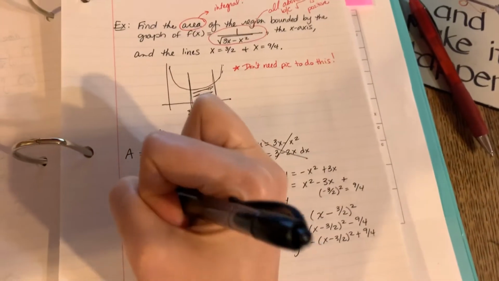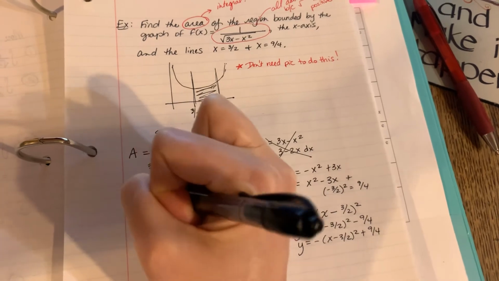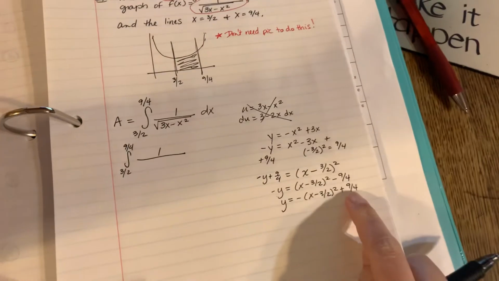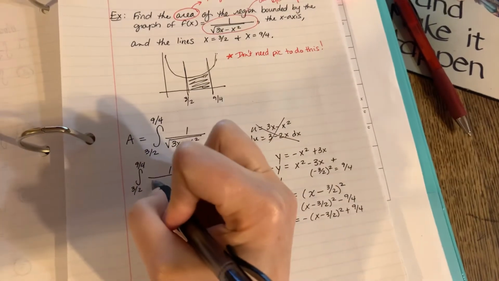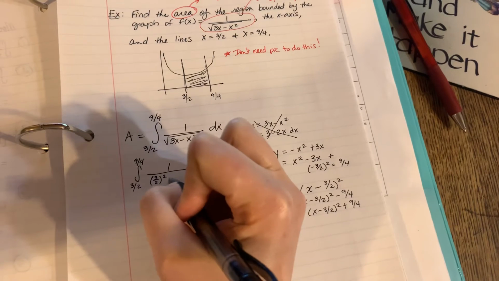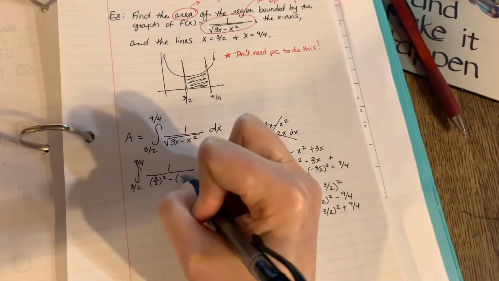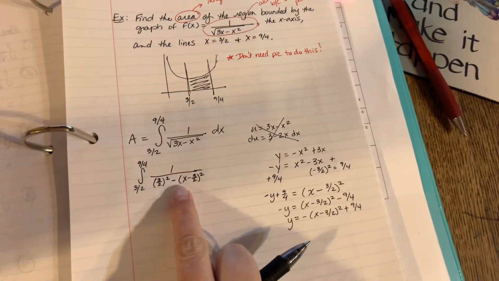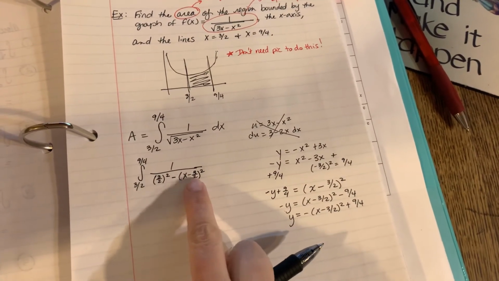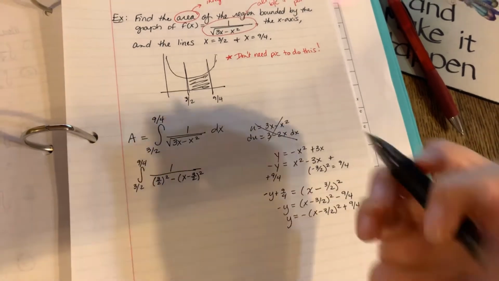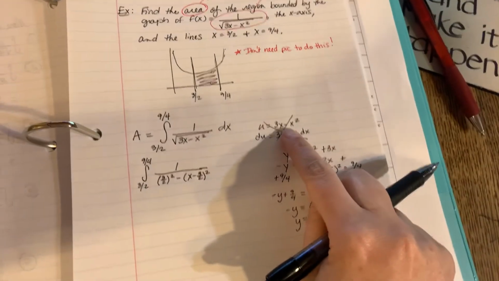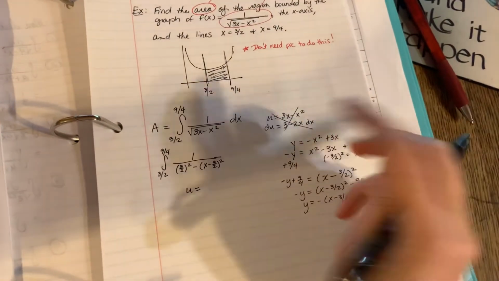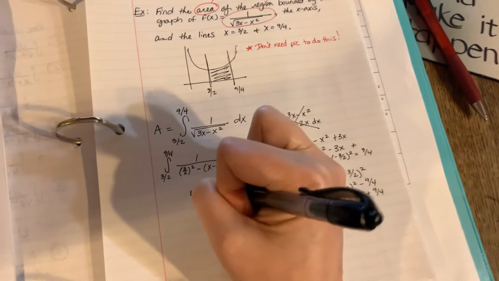Okay, so now I'm going to get 1 over, and I'm actually going to write the 9/4 first, so it's a minus. So this is 3/2 squared minus x minus 3/2 squared. That's just coincidence here. That does not have to happen. Those don't have to match, right? Because that could be a u substitution now. Now, it's important that I cross that out if I'm doing a free response question because I'm going to make a new u. So I can't have a different u assigned to different things.